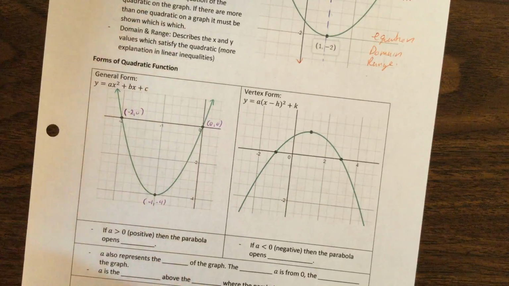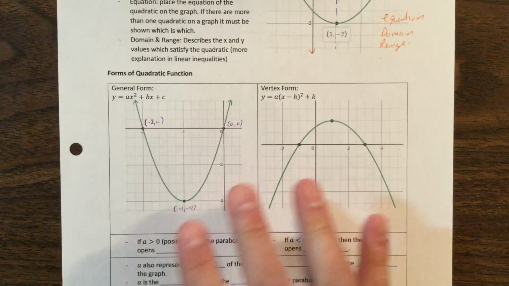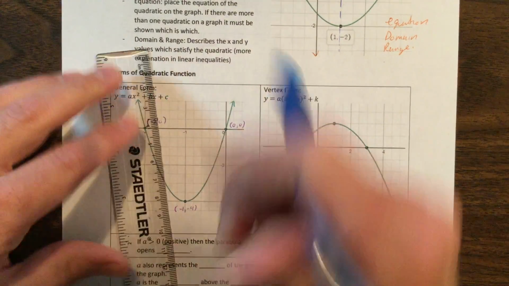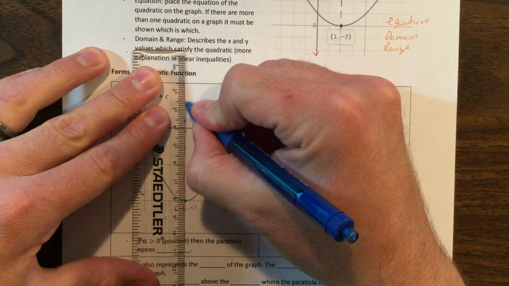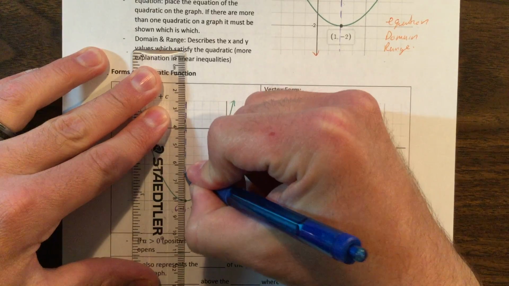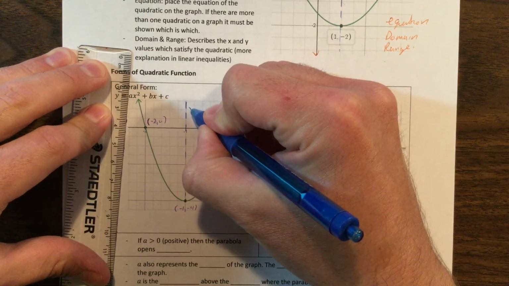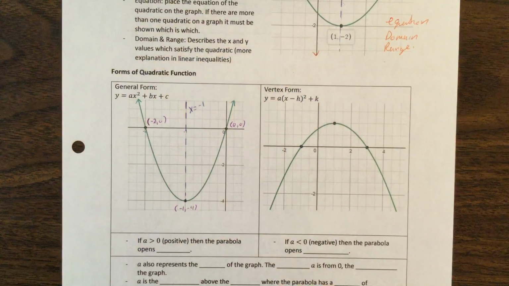I'm going to go through that just really quickly here. Here's our axis of symmetry. So x equals -1.